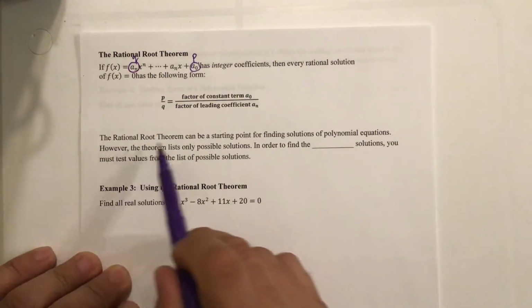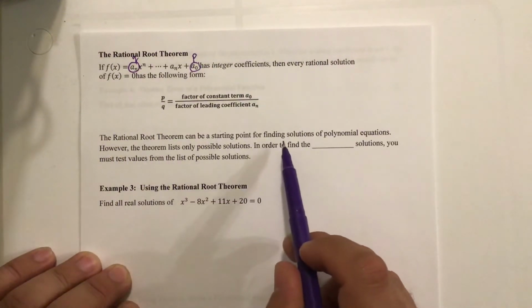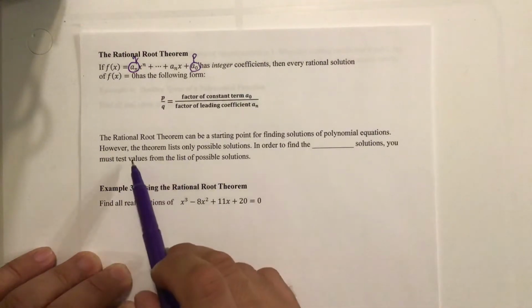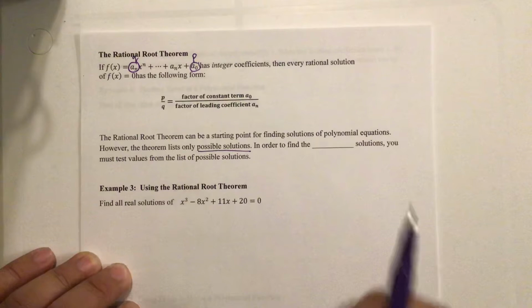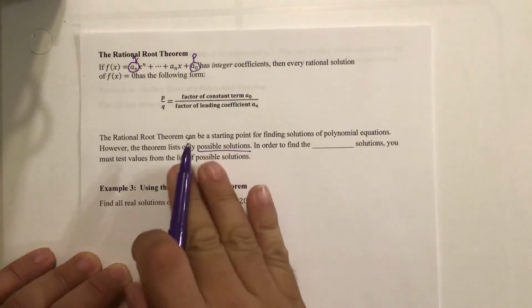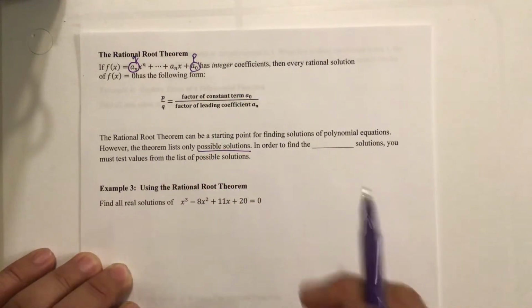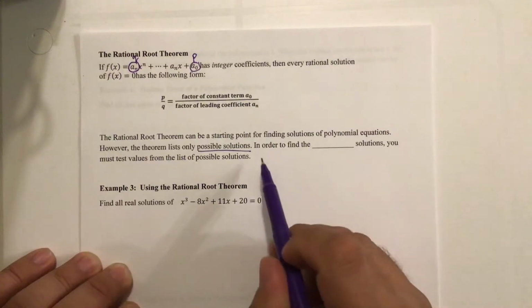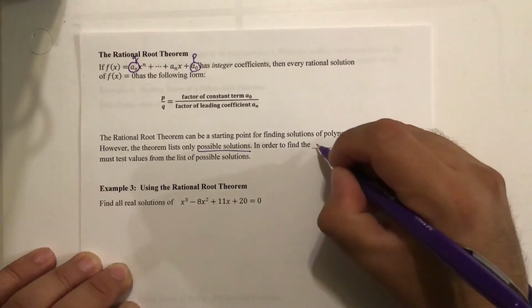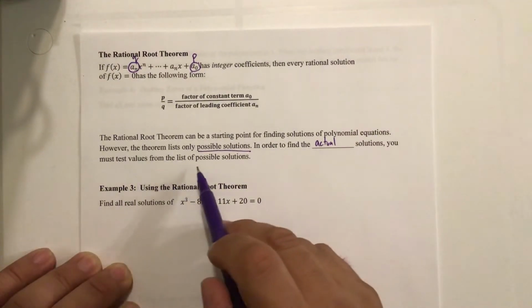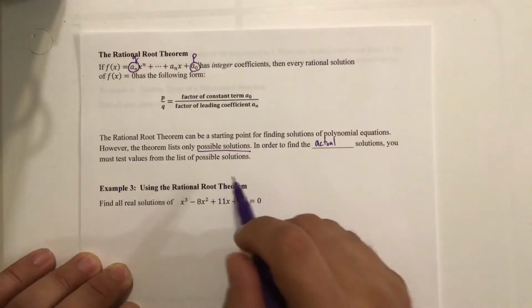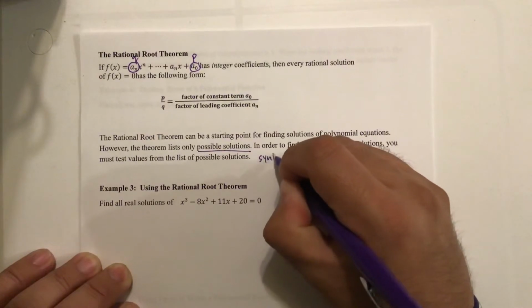And then right here it says the rational root theorem can be a starting point for finding solutions of a polynomial equation. However, the theorem lists only possible solutions, right? So every solution you come up with using the rational root theorem is not necessarily a solution. It's just a possibility that it can be. So in order to find the actual solutions, you must test values from the list of possible solutions. And the way you're going to test them is by synthetic division.